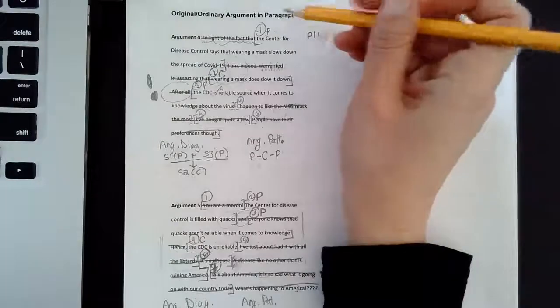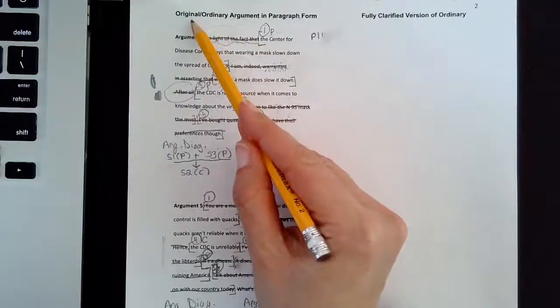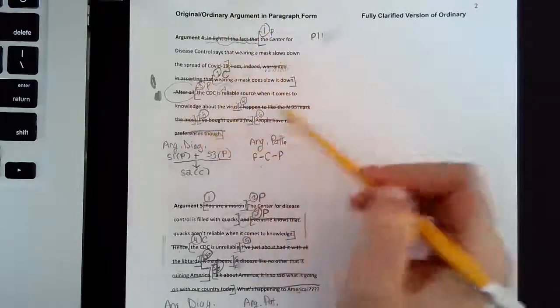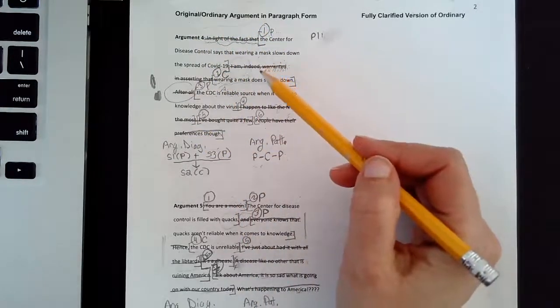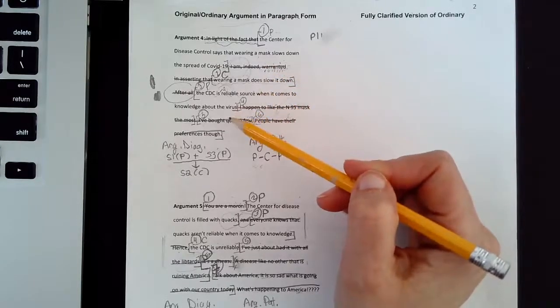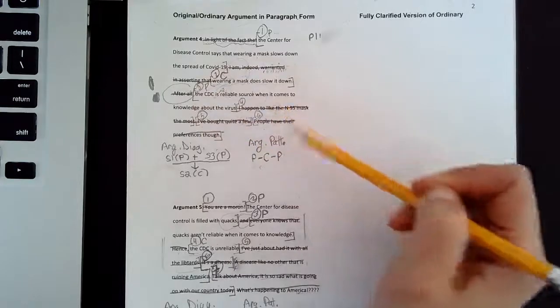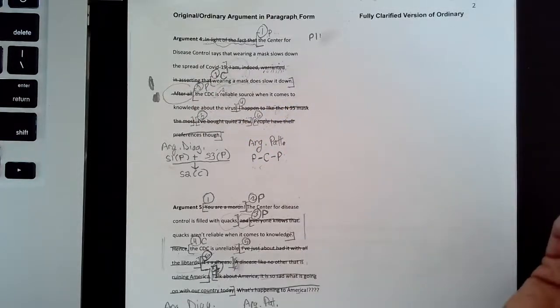Oh, and by the way, now I forgot to explain these titles to you earlier, but obviously you should know what I mean by saying original or ordinary arguments. Remember, ordinary arguments are those that we find in everyday life: editorials, social media, speaking with friends. They're often in paragraph form: reading, scientific reports, all kinds of things. Judges, when a judge issues a statement.